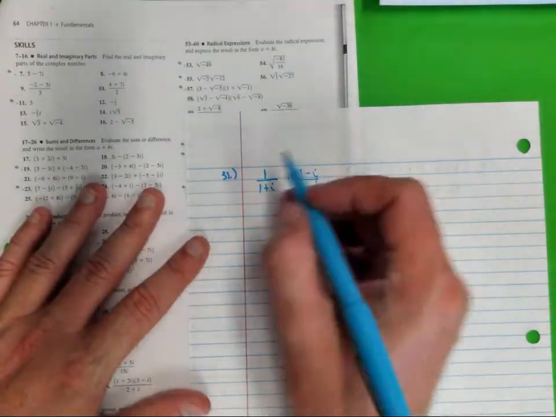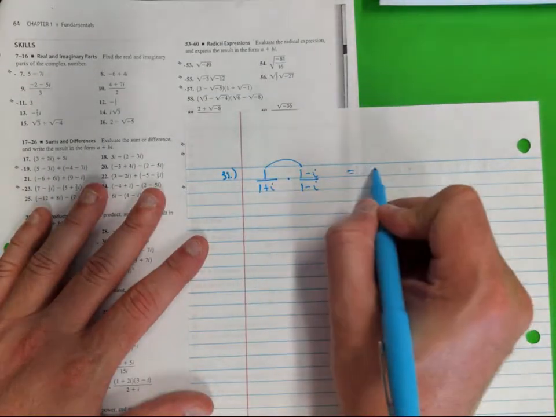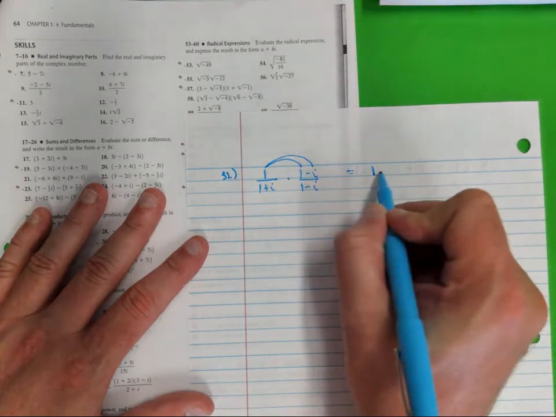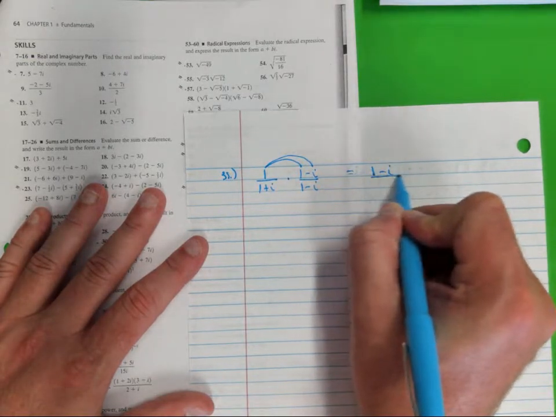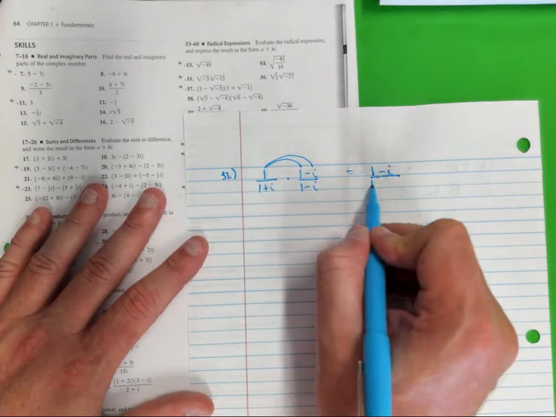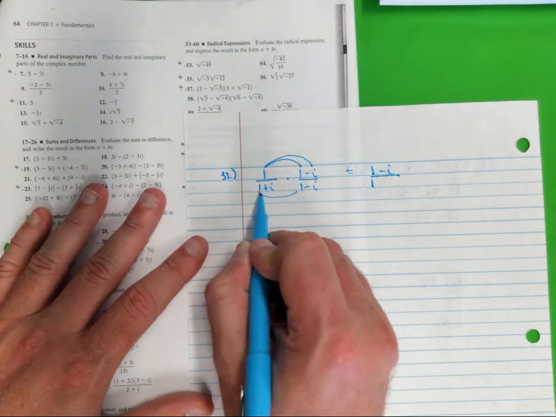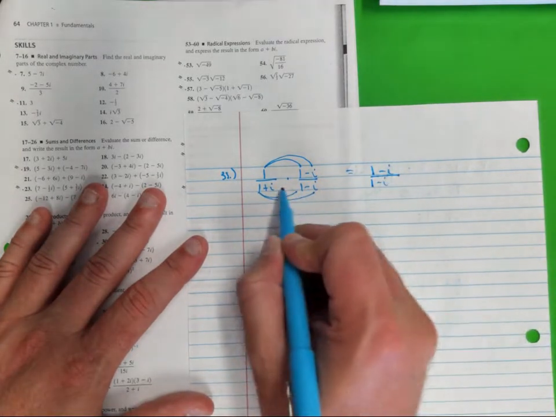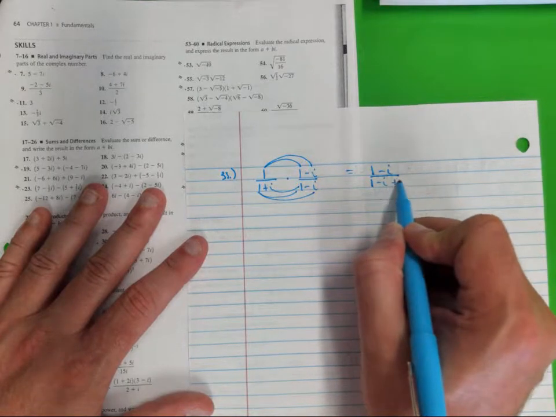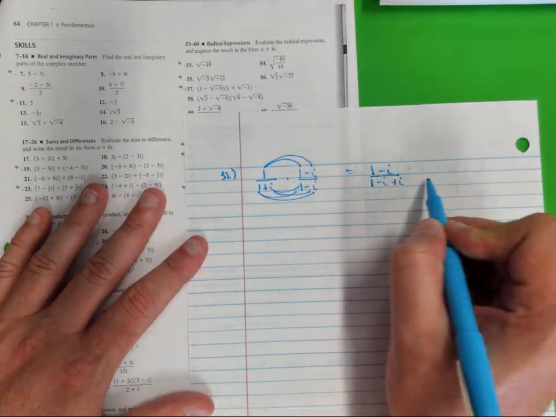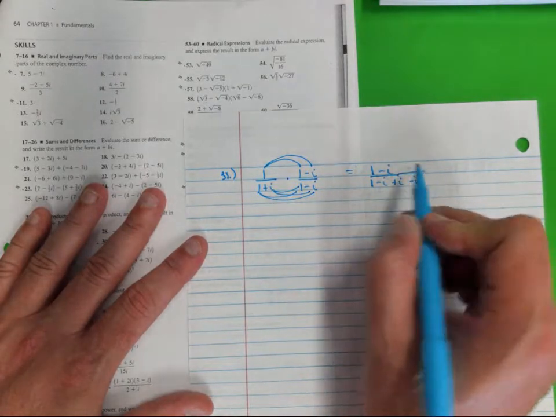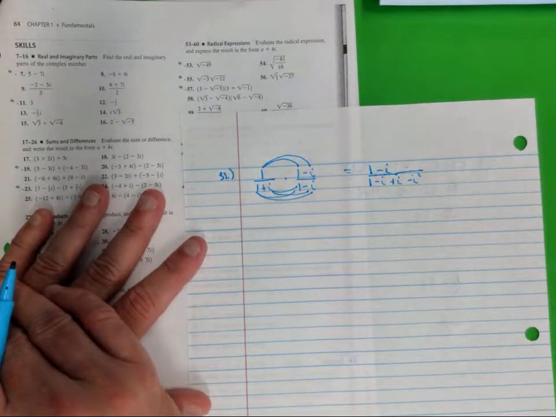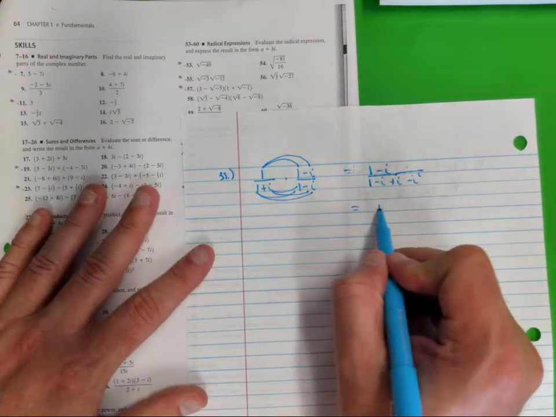Alright. That's going to give me 1 times 1 is 1. 1 times negative i is negative i. 1 times 1 is 1. 1 times negative i is negative i. i times 1 is positive i. i times negative i is negative i squared. I see where y'all got undefined. We made a careless little mistake right here. We're going to clear it up.